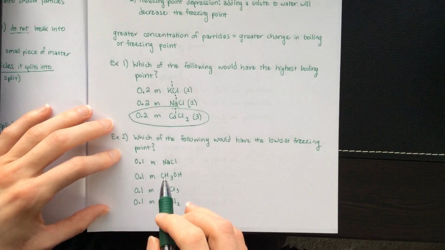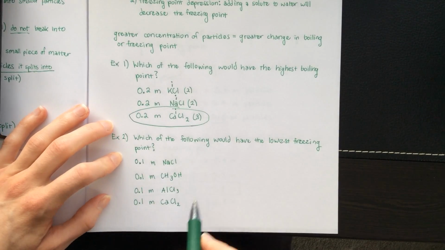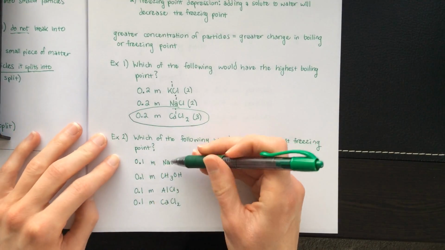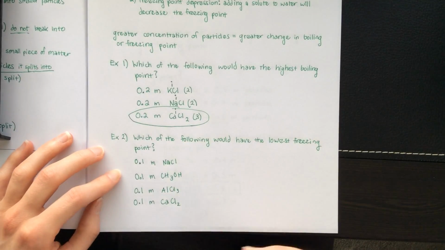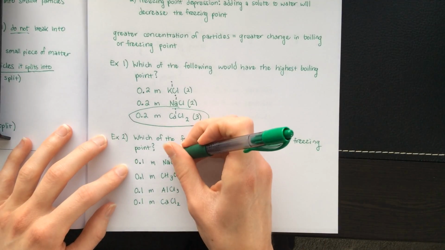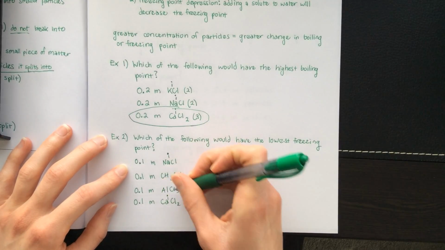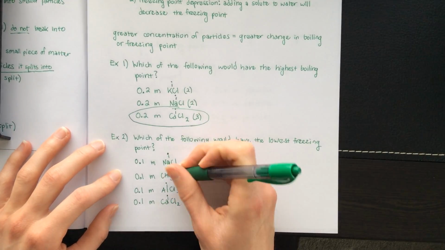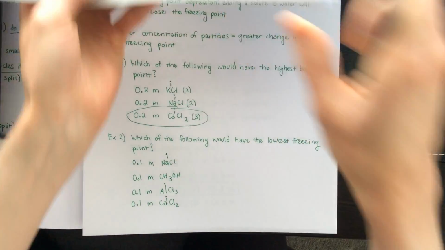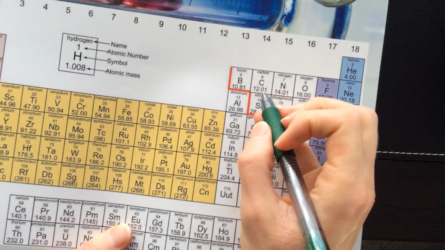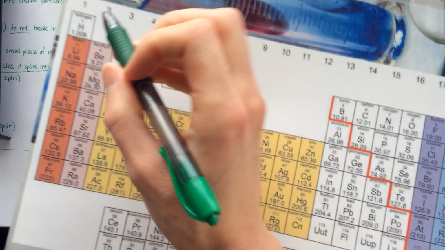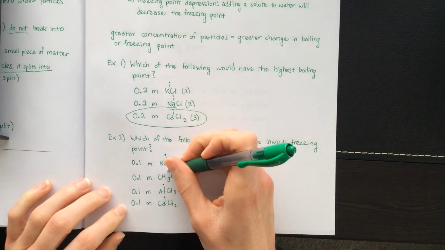Okay, so we got 4 solutions this time. We need to figure out whether they are ionic or covalent and how many particles they split into. So this one is ionic, we saw last time. This one is ionic. Aluminum is a metal and chlorine is a nonmetal, so that's ionic. This one has C, H, and O. Those are all nonmetals. So C is a nonmetal, O is a nonmetal, and so is H. So this one's going to be covalent.